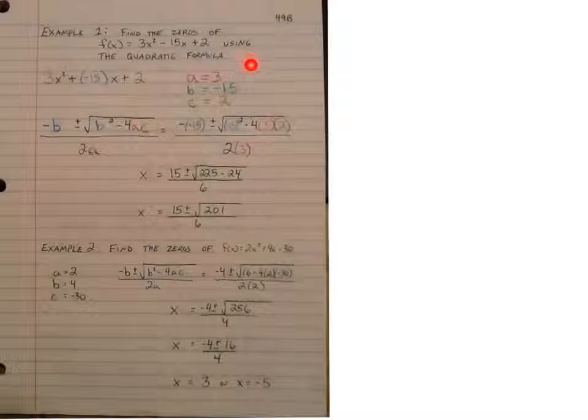The first task we need to do is identify a, b, and c. So a is the number in front of x squared, a equals 3. B is the number in front of the x, so negative 15 is b. And then c is the constant, so 2 is the constant.